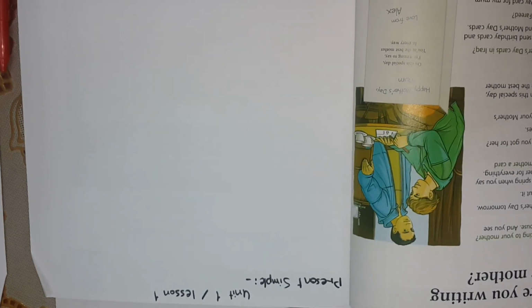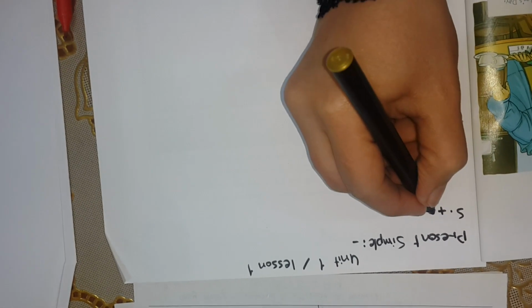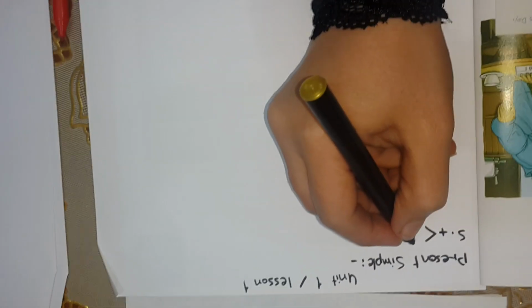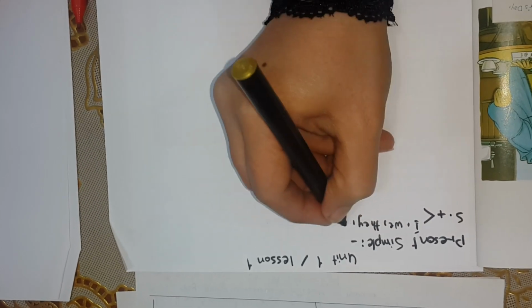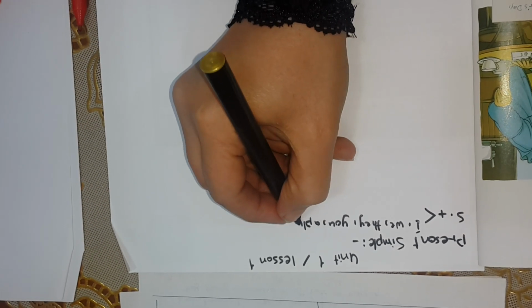This is our first lesson in Unit 1. We are going to talk about the present simple tense. Usually, every sentence starts with a subject. The subject is either one of these two groups: I, we, they, you, or a plural noun.